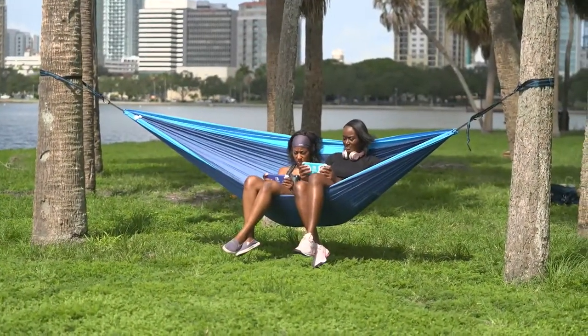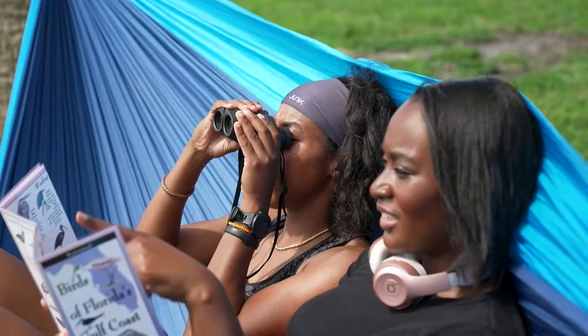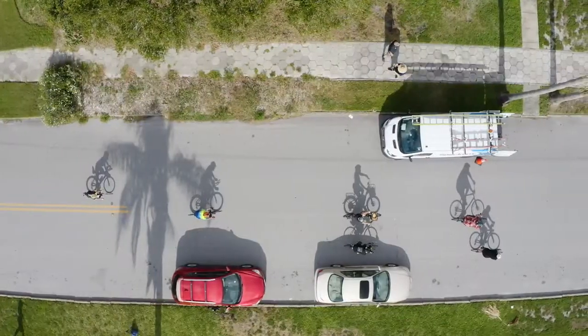The waterfront view is my favorite part about living right here in St. Pete. Sounds of the water, the sounds of different species of birds. I find it very soothing and relaxing.